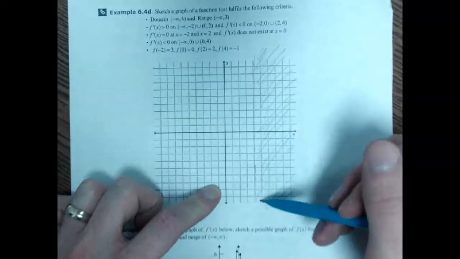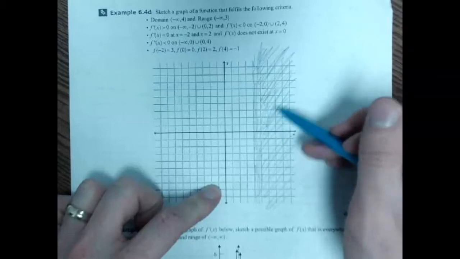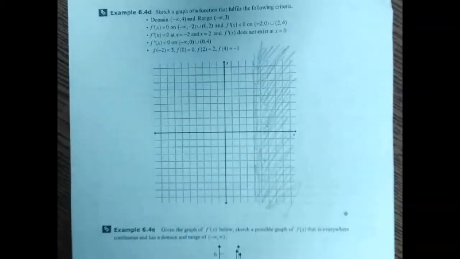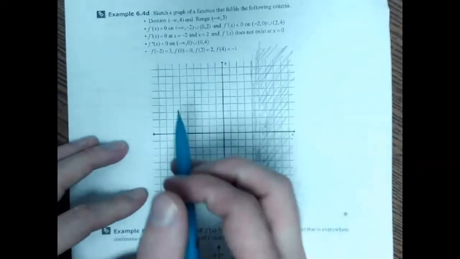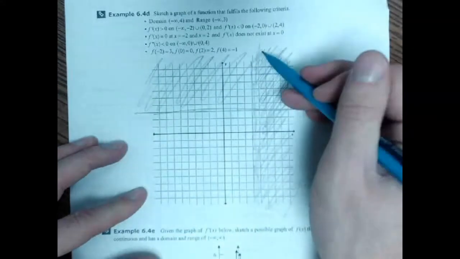It says the domain is everything less than 4, so I'm shading this to represent that my graph should not exist there. And then we had the range, negative infinity to 3. So let's come up to 3, and then the graph shouldn't exist anywhere up above it.